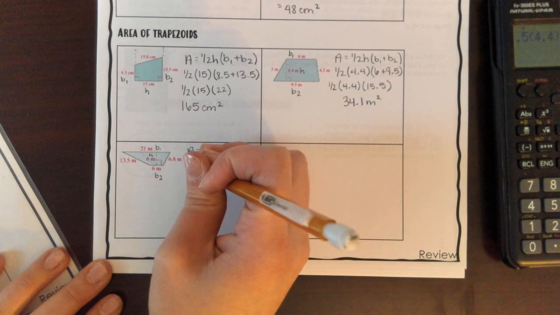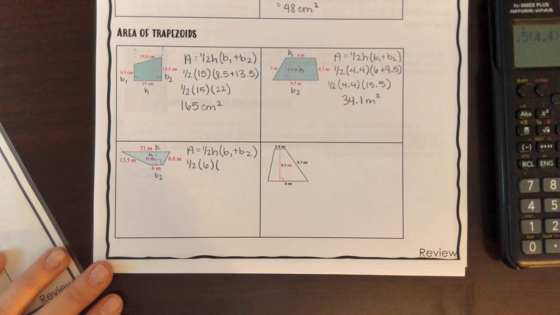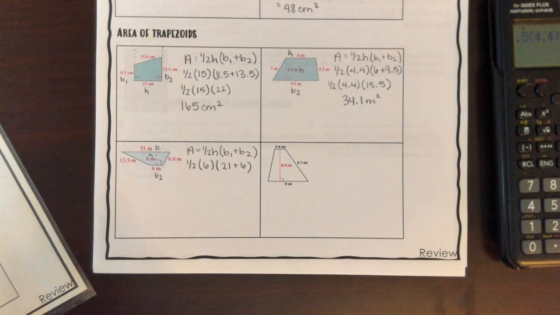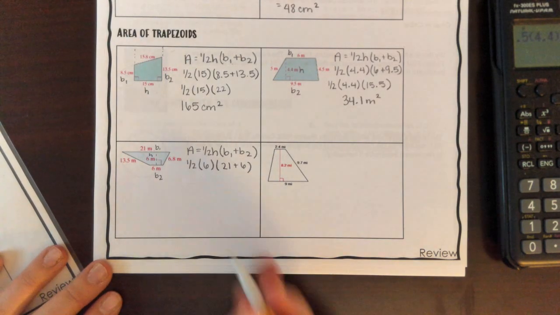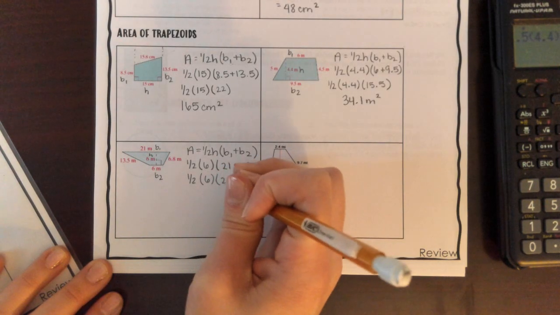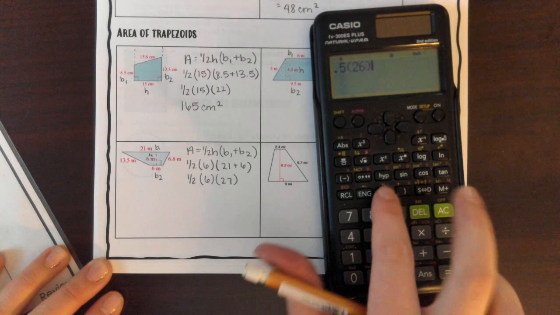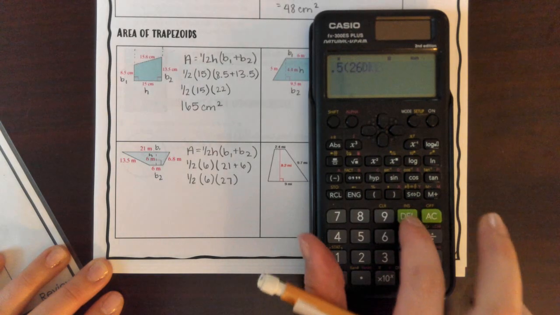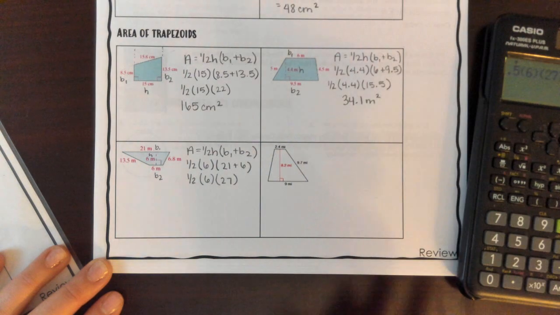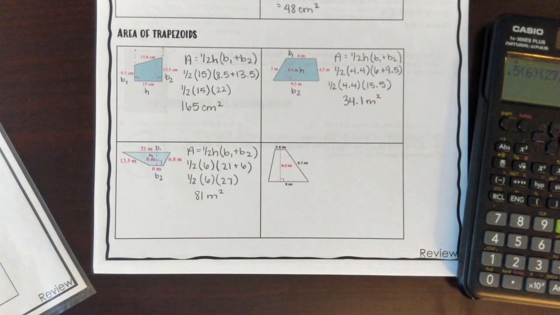So we have 1/2 times your height, which is 6, and then we add the bases together, 21 plus 6. You should know 21 plus 6 is 27, so we have 1/2 times 6 times 27. And you're going to get 81. So it's going to be 81 meters squared.